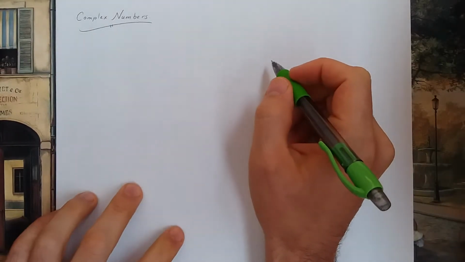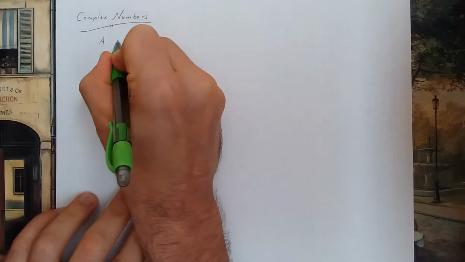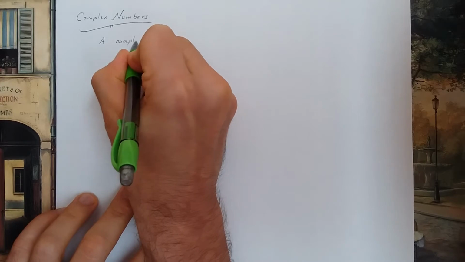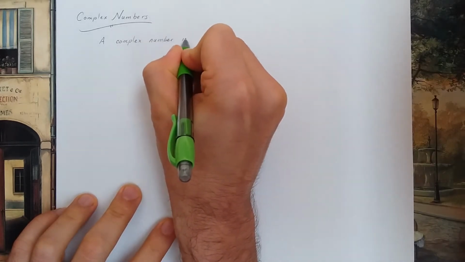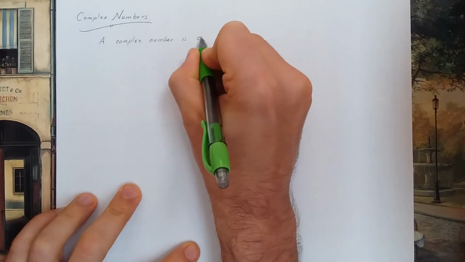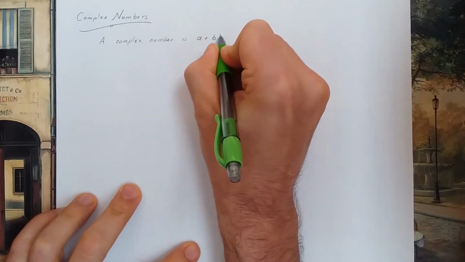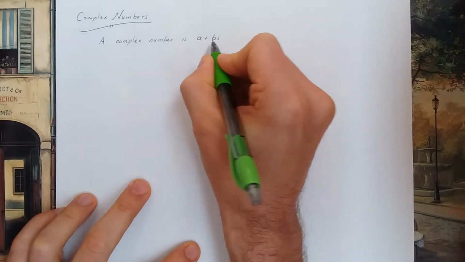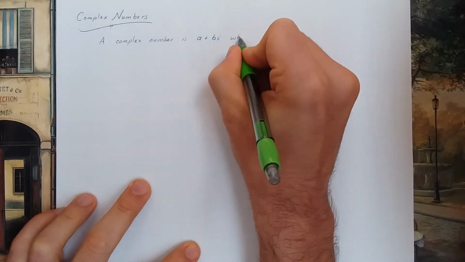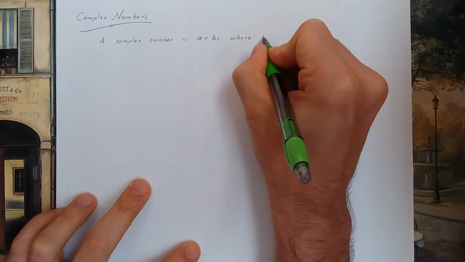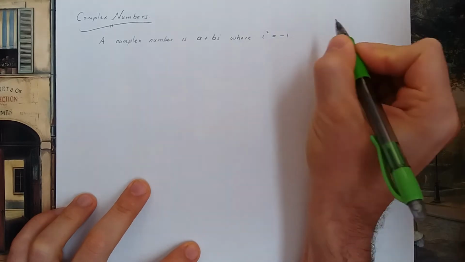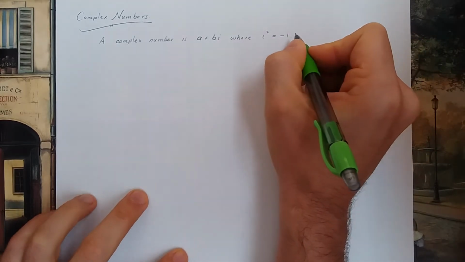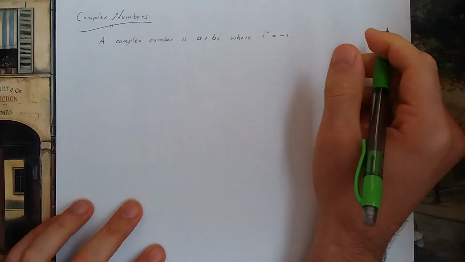Let's discuss complex numbers. So a complex number is a number of the form a plus bi, where a and b are real numbers, and i squared is -1, so i is the complex unit. So this is what a complex number is.